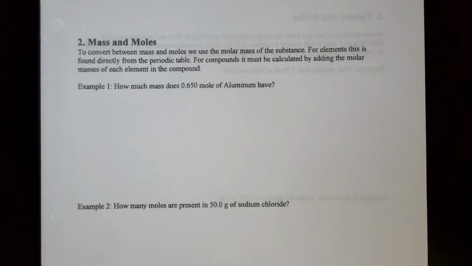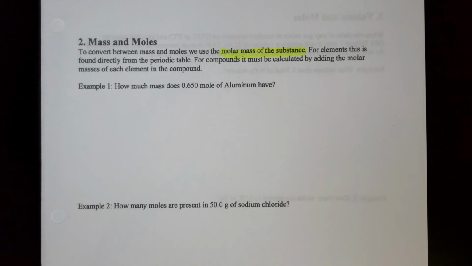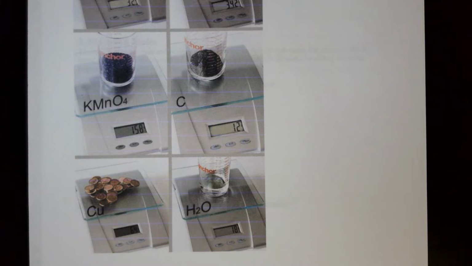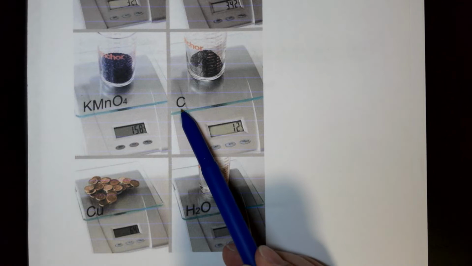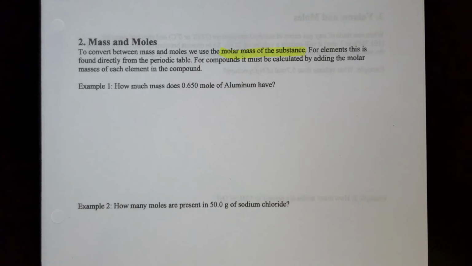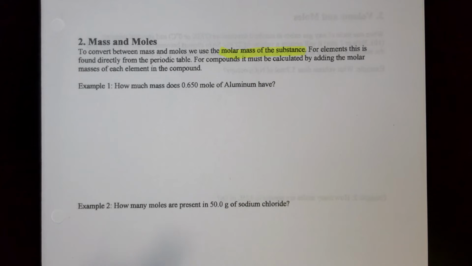So right here at the top it says to convert between mass and moles, we use the molar mass of the substance. Now, when we were doing particle conversions between the number of moles and particles present, or vice versa, it was always the same number. 1 mole equals 6.02 times 10 to the 23. With mass, because every element has different sized or different massed particles, it isn't one consistent number for every single conversion. The number is constant for every element or every compound that you're working with, but it will differ between them, and we have to figure them out each time if they're not given to us using the periodic table. So if we continue reading, for elements, it's found directly from the periodic table, and for compounds, it must be calculated. So let's work through example problems 1 and 2.